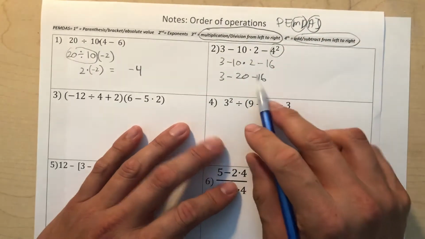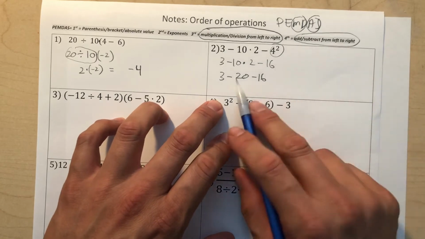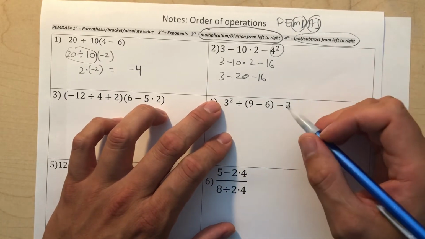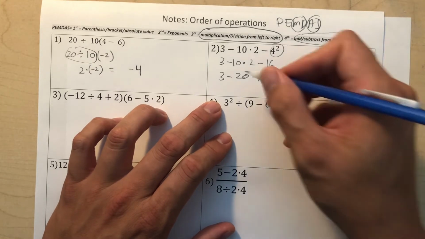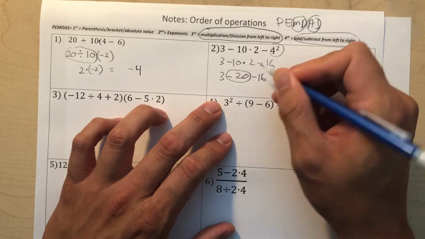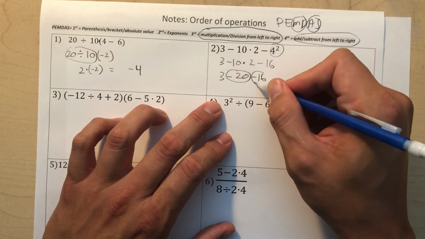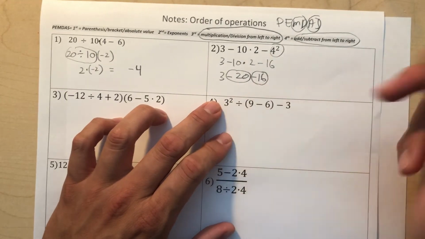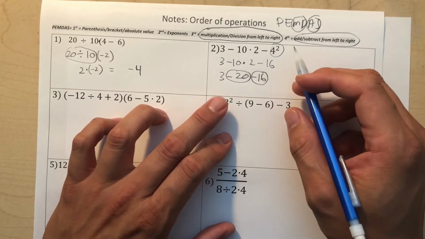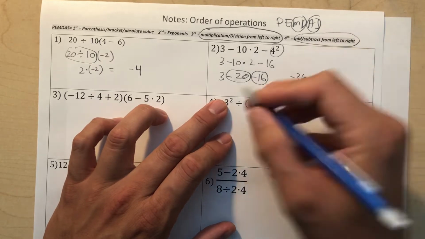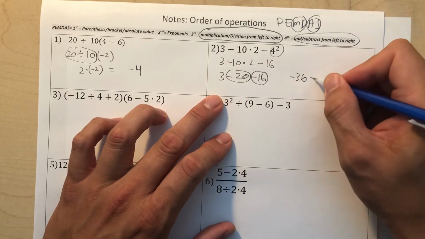Now when you get here, like I said, you don't want to go left to right. You want to collect positives and negatives. Your subtraction is a negative. So what I see instead is -20, or subtract 20, and I see -16, or minus 16. You want to put those together first. So circle them, and trust me, things will be easier that way. That gives me -36. This guy's a +3.